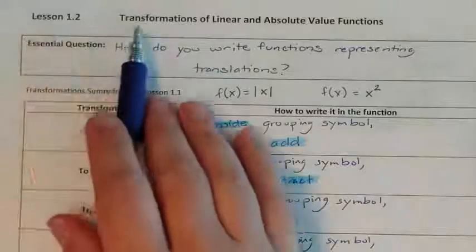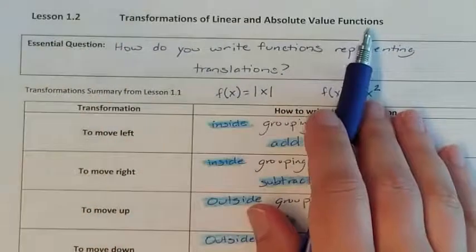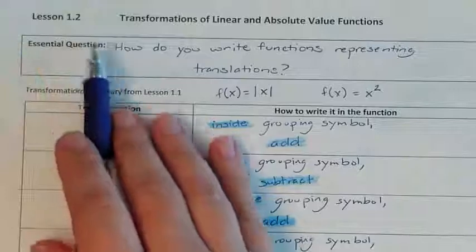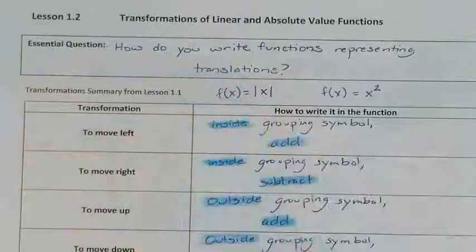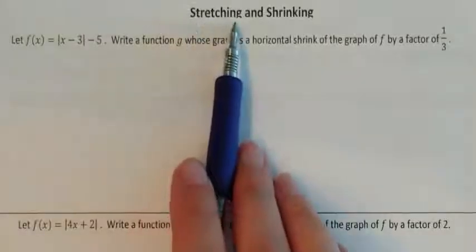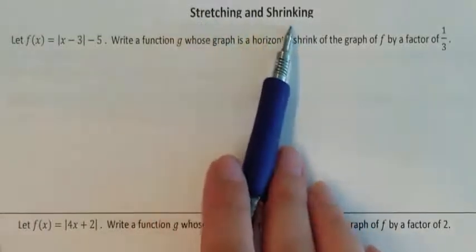Lesson 1.2, Transformations of Linear and Absolute Value Functions. Our essential question today: how do you write functions representing translations? Today we're going to take a closer look at what it means to be stretching and shrinking.